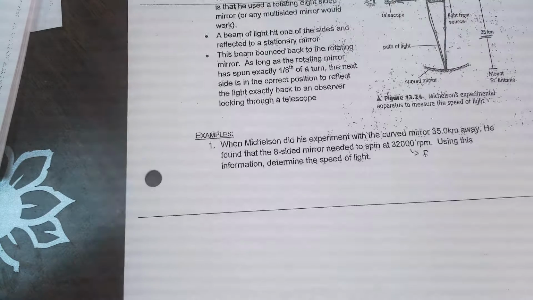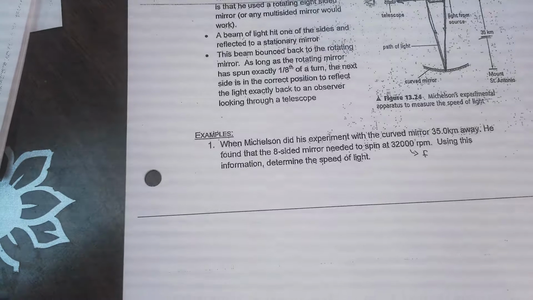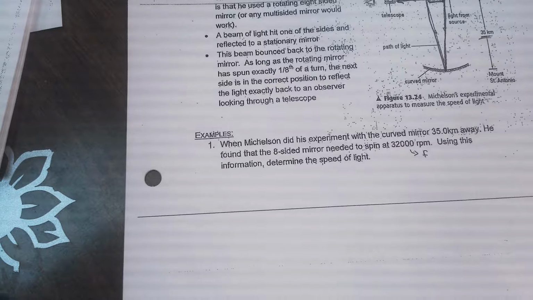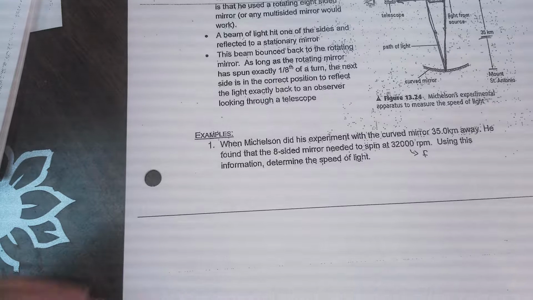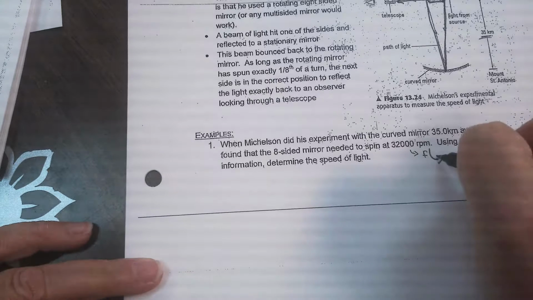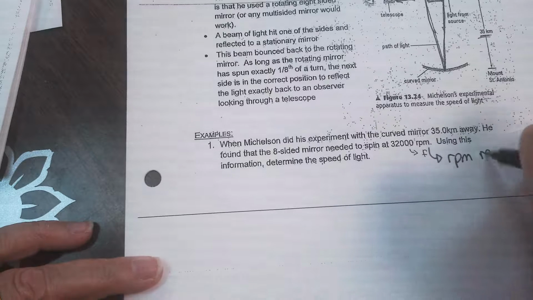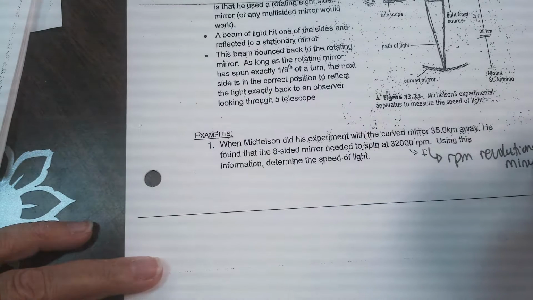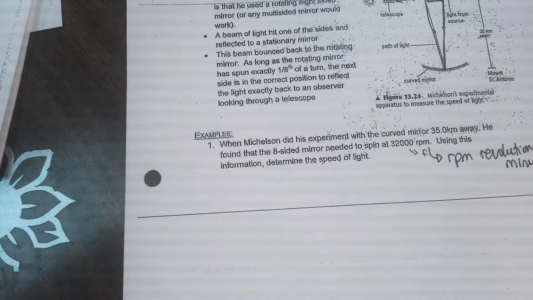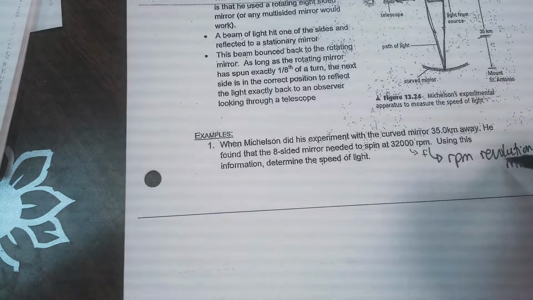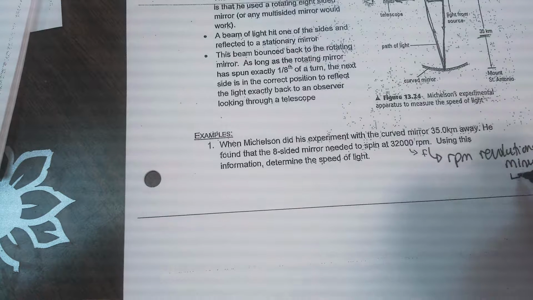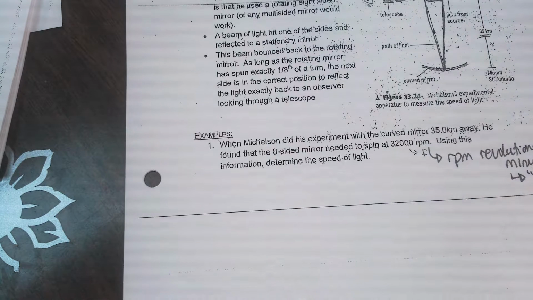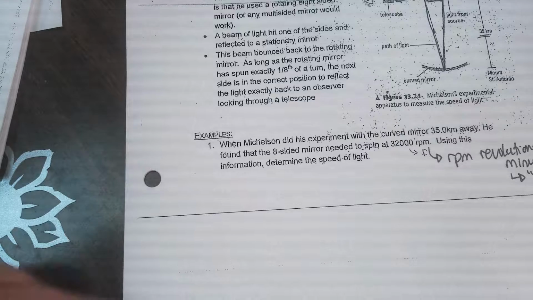So let's look at what this looks like. When Michelson did his experiment with the curved mirror 35 kilometers away, he found that the 8-sided mirror needed to spin at 3,200 RPM. Remember that RPM is revolutions per minute. Okay? So this means when we look at number of revolutions per minute, this tells us that this value is frequency. So using this information, determine the speed of light.